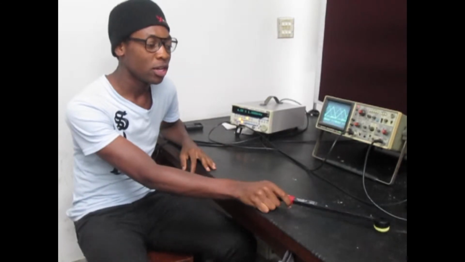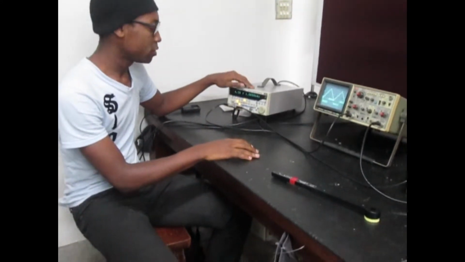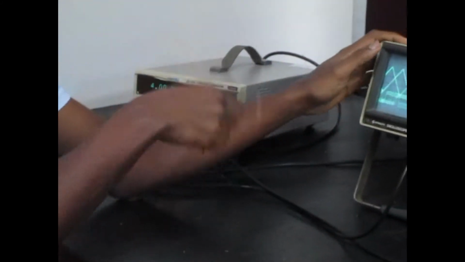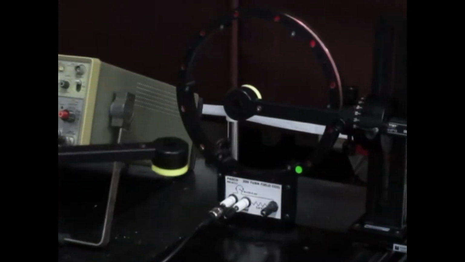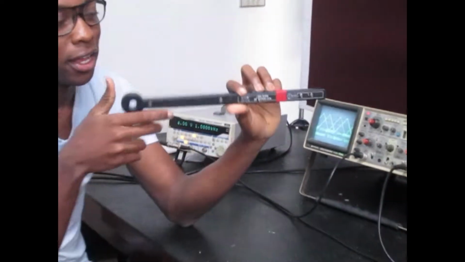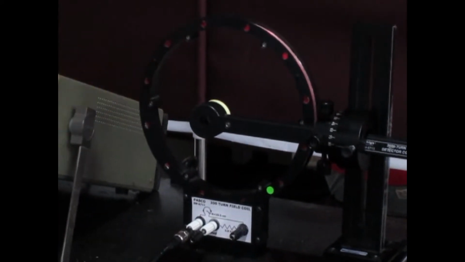For today's experiment, we're going to be talking about Faraday's law of electromagnetic induction. To do this, we're going to need three things: a function generator, which is this, an oscillograph, which is this. We're going to need two detector coils. One has 400 revolutions, and the other one has 2000 revolutions. We're also gonna need a field coil.